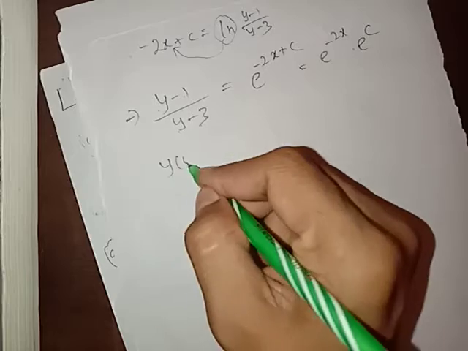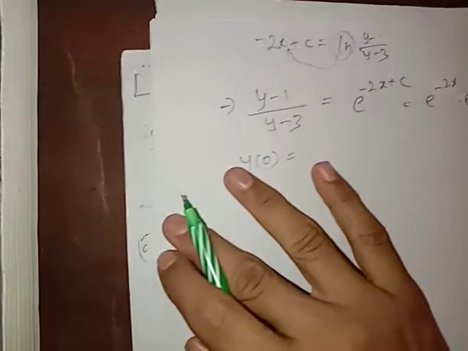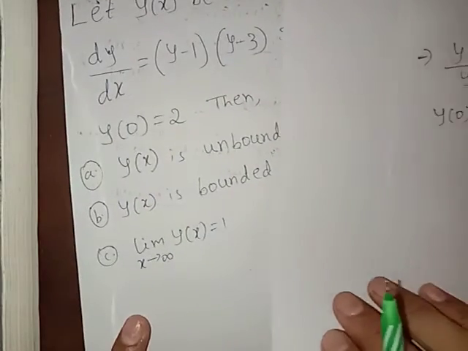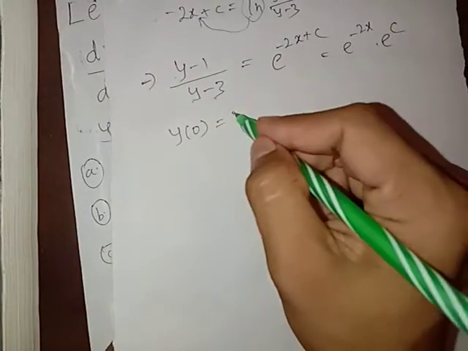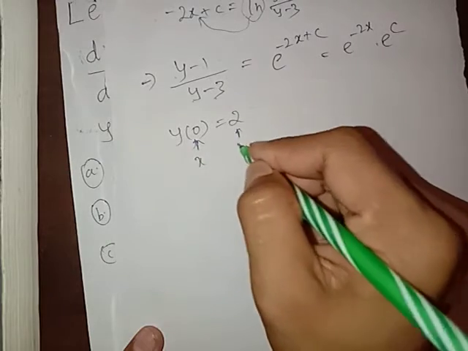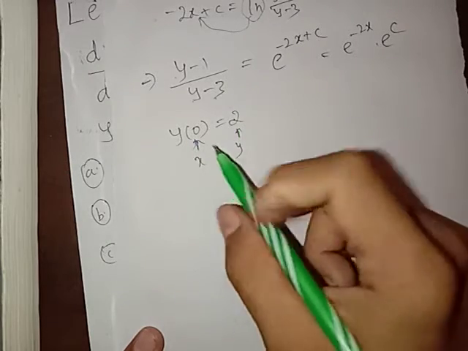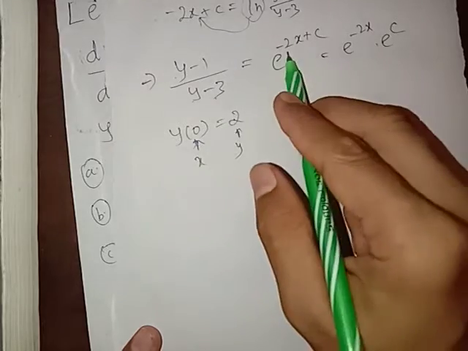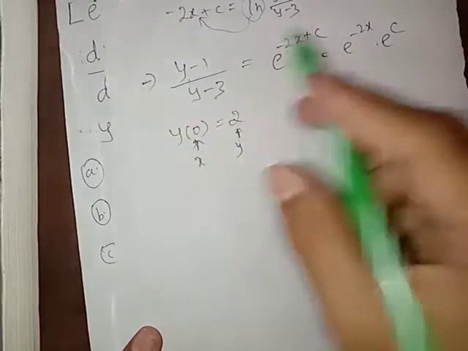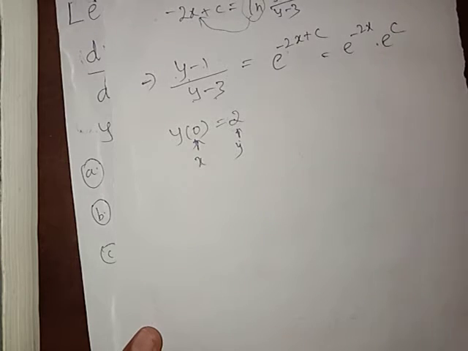We know that y of 0 is equal to 2, what they give in the question. That means when x is equal to 0, we get y is equal to 2. So if we put 0 in the place of x and 2 in the place of y, then we get the value of the constant.